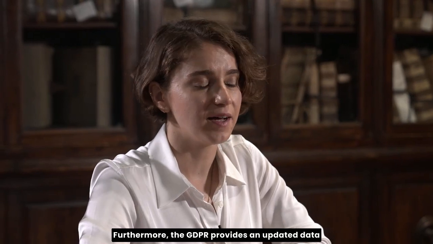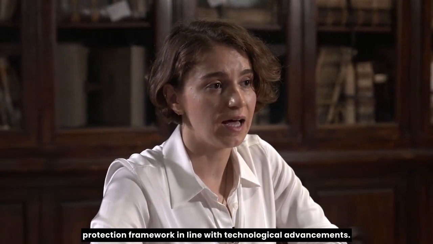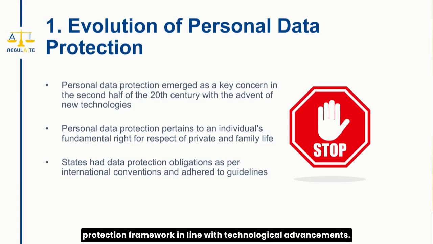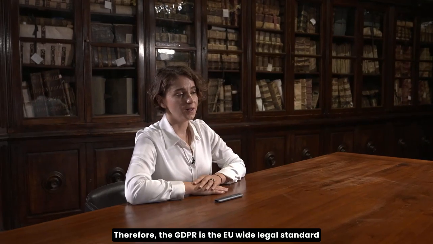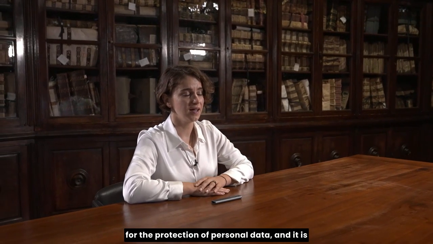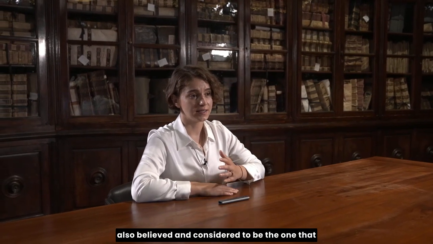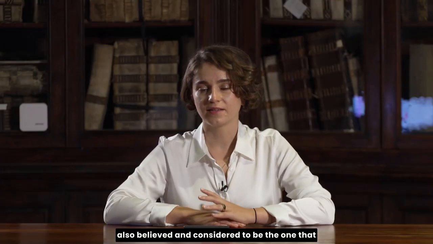Furthermore, the GDPR provides an updated data protection framework in line with technological advancements. For example, it provides rules on automated decision making while remaining at the same time technologically neutral. Therefore, the GDPR is the EU-wide legal standard for the protection of personal data, and it is also believed to be the one that provides the highest level of protection in the world.